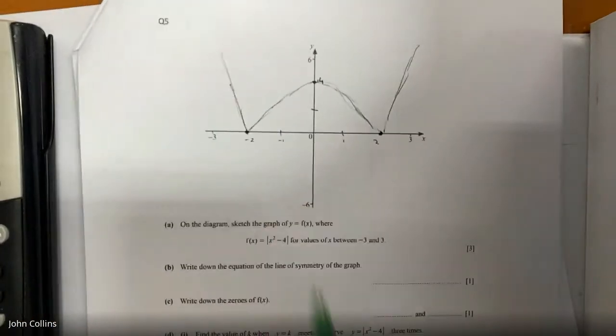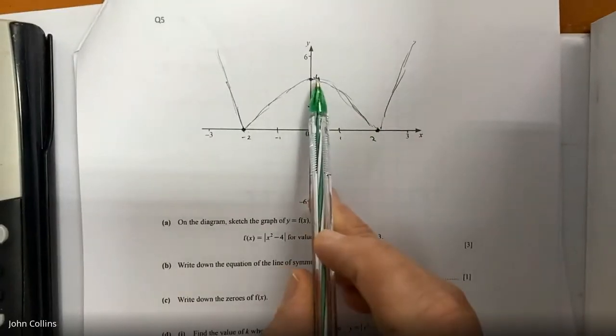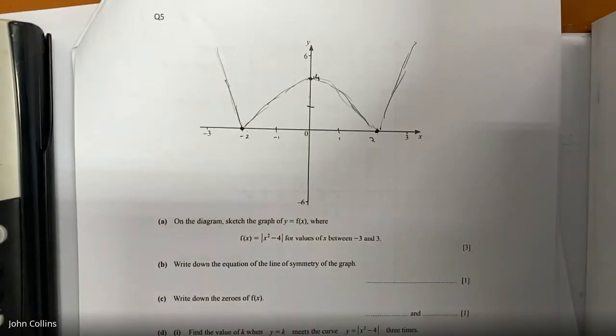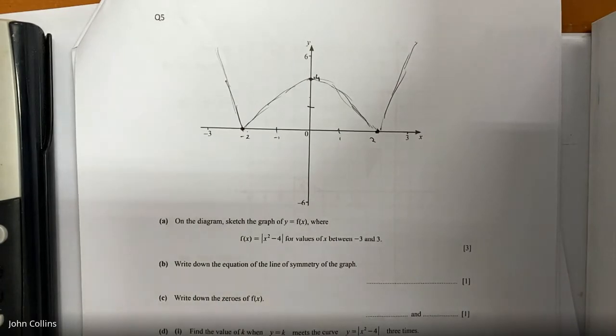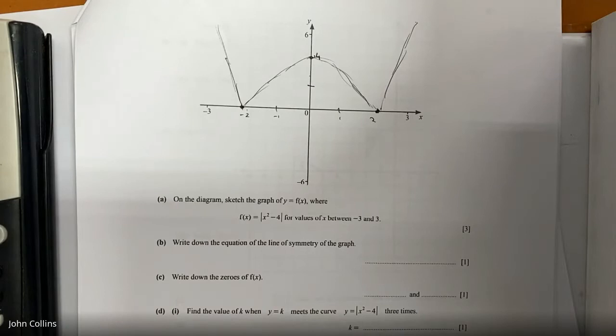Generally, the marks are given for the correct x-axis, 1 mark, correct y-axis, 1 mark, and the shape of the graph, 1 mark, for the 3. And it's just reading off the calculator. Write down the equation of the line of symmetry of the graph. Equation of line of symmetry of that graph.